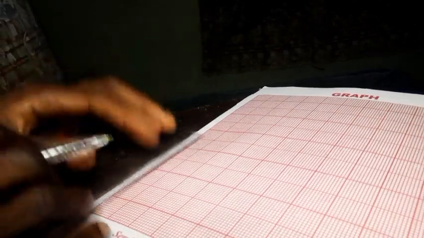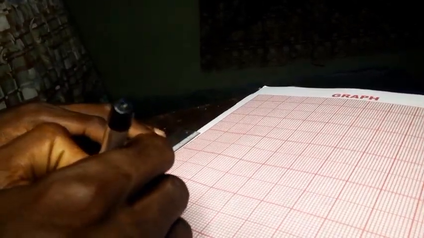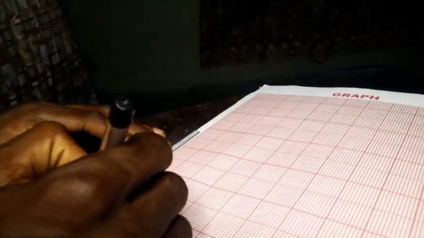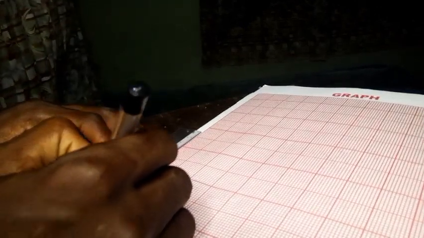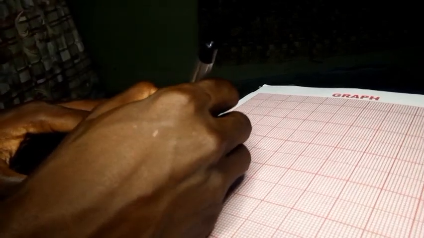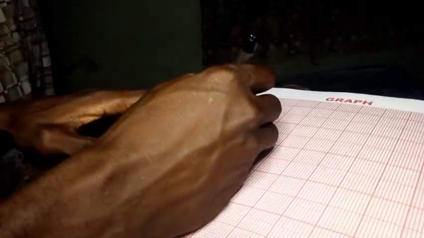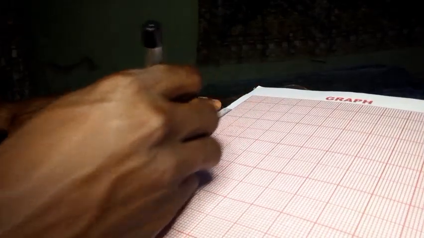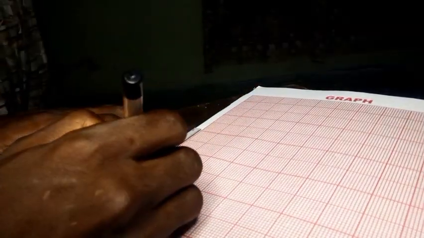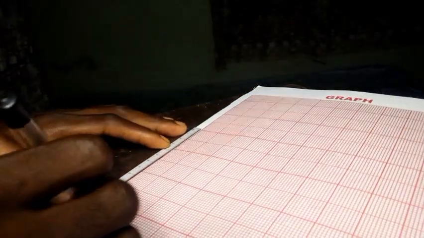Let's use 2 centimeter to represent 5 degree on the vertical axis, that is the E axis. Okay, that is the line I'm drawing now.